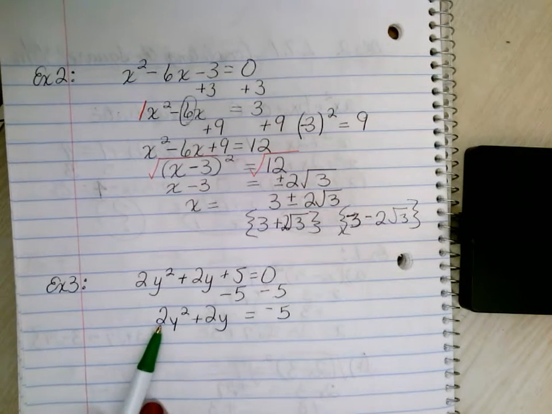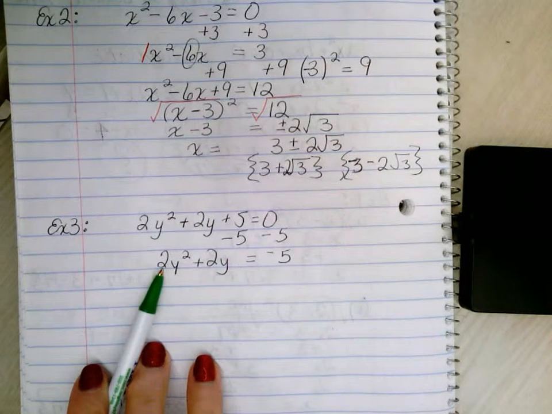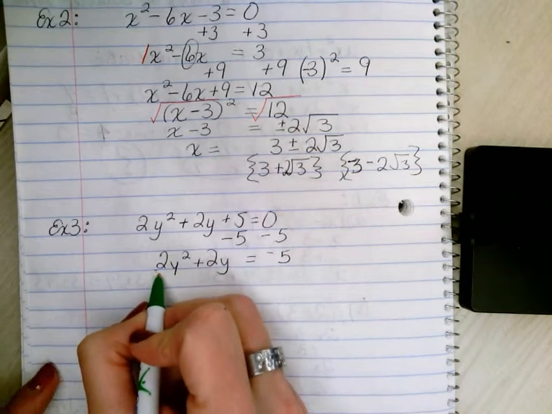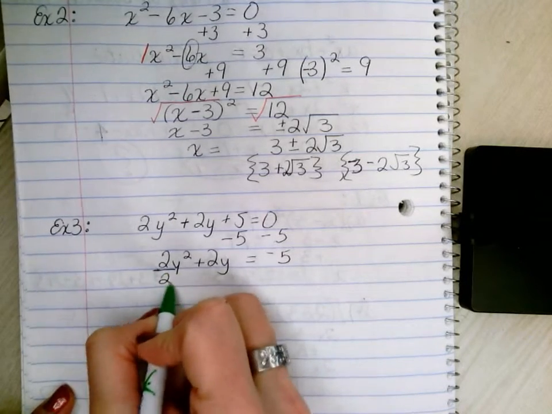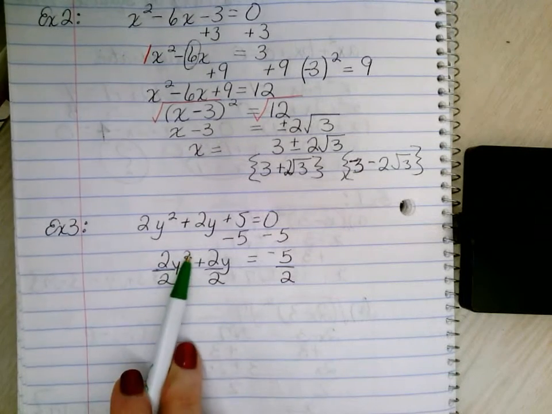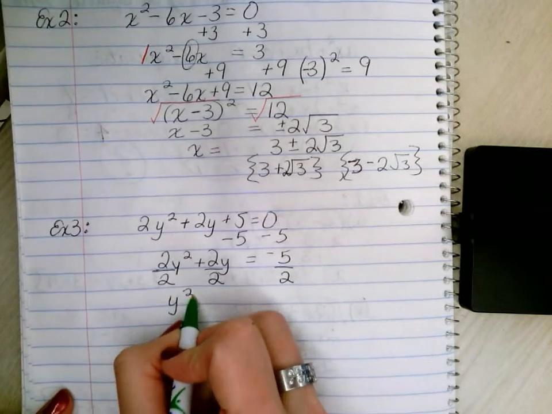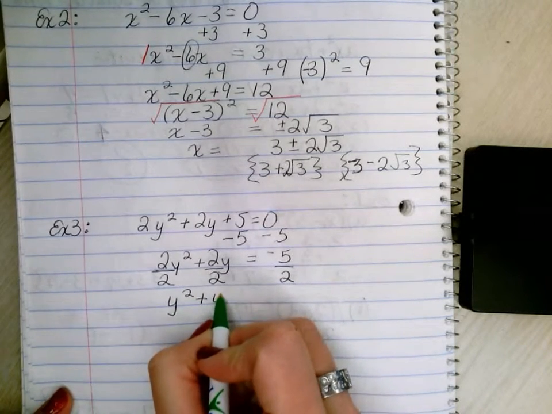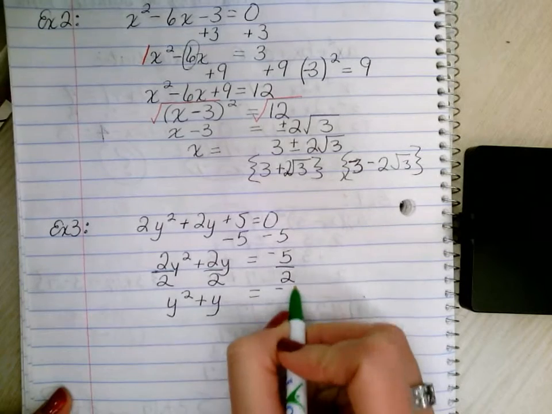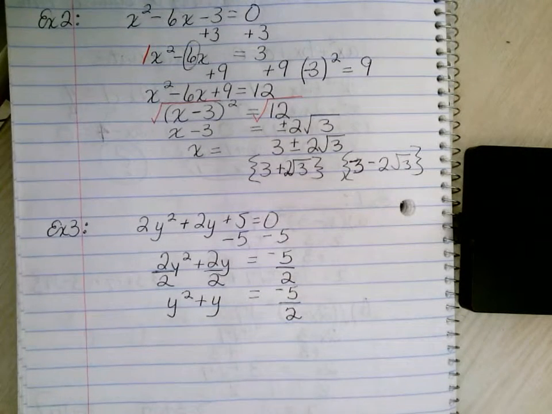Step 3, verify that the coefficient of your square is a 1. Oh, it's not. Since it is not a 1, anything other than a 1 requires that you divide the entire scenario by the coefficient of the square. The coefficient of the square is a 2. So now I have y squared plus y equals negative 5 halves. Okay? Negative 5 halves.